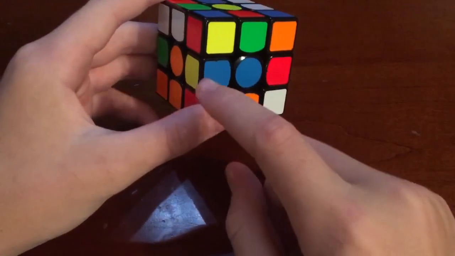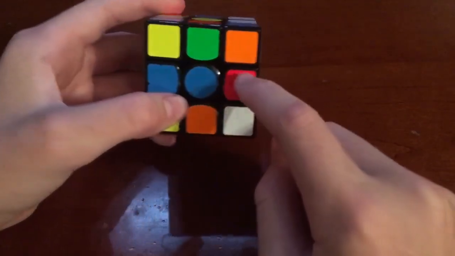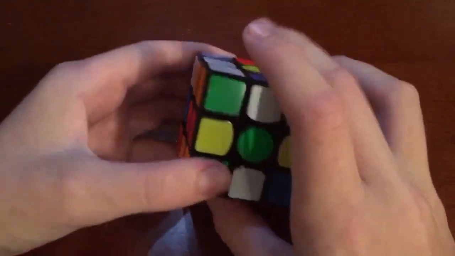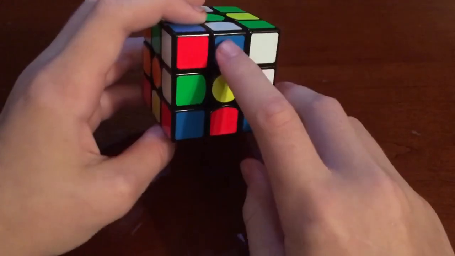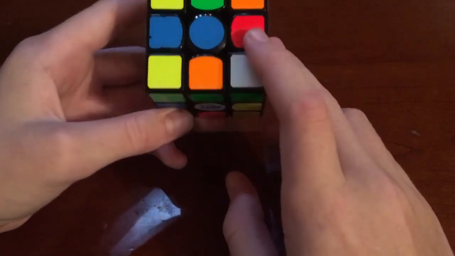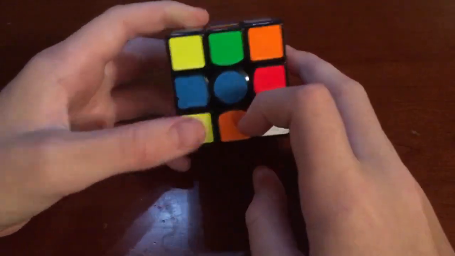That is not, because it has red showing, and that is not. When we look at the E line, we can see that that is a bad edge. That is also a bad edge. That is not, and that is not. So our bad edges are here, here, here, here, here, and here.